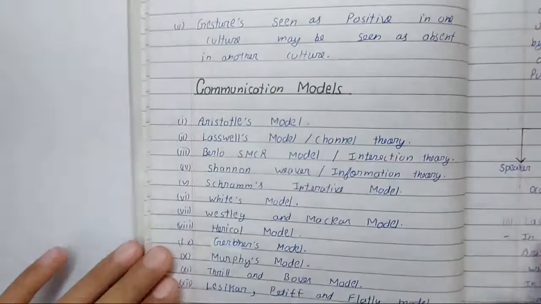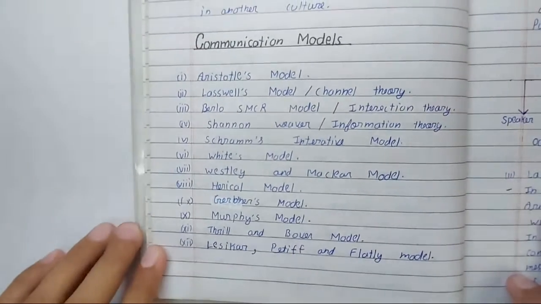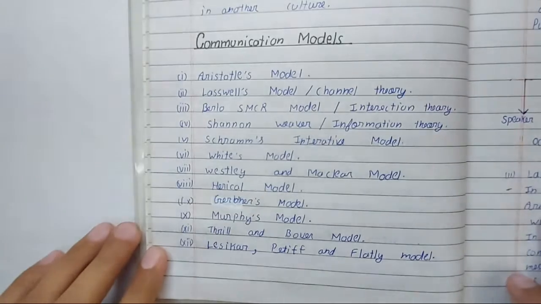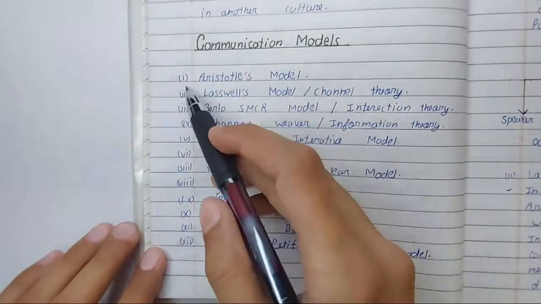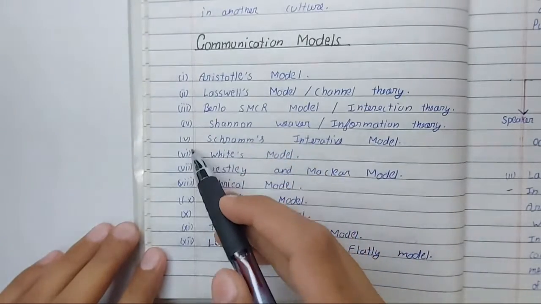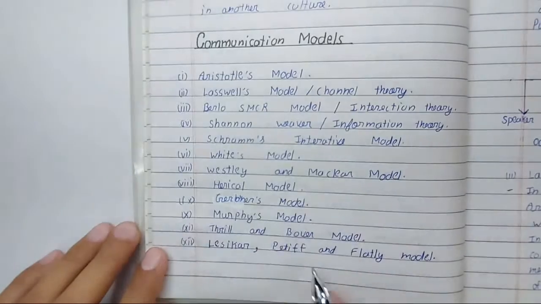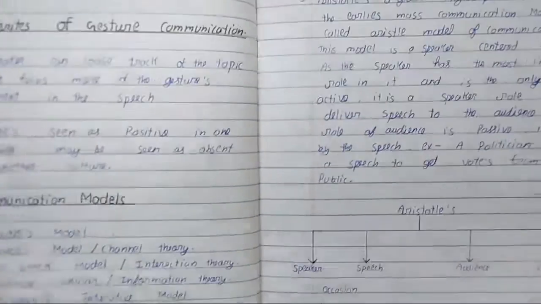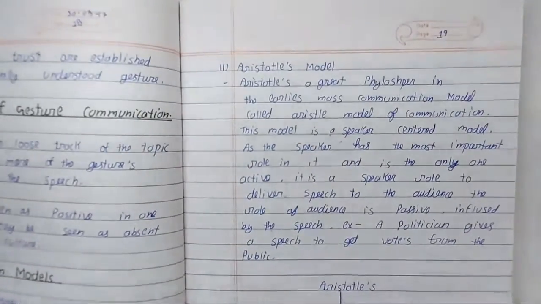Communication models. These are the models of communication. There are in total 12 models of communication. Discuss the first one.